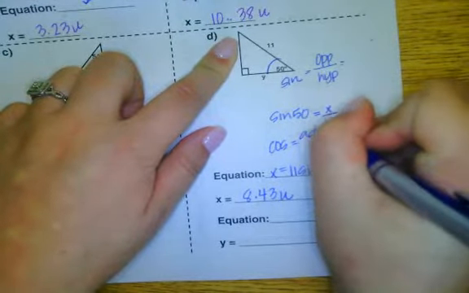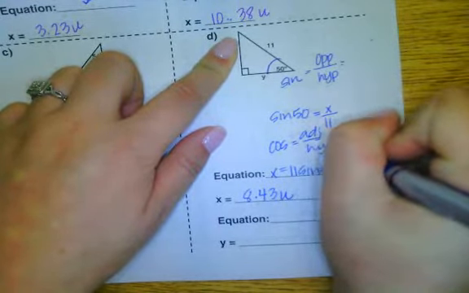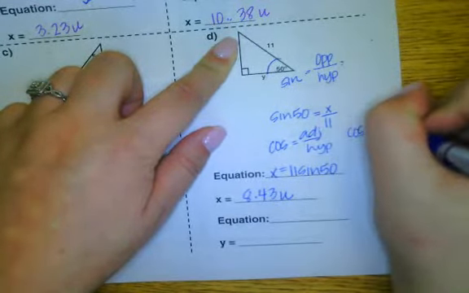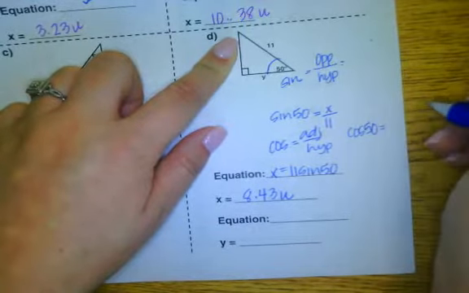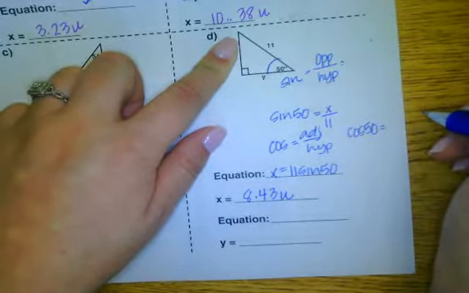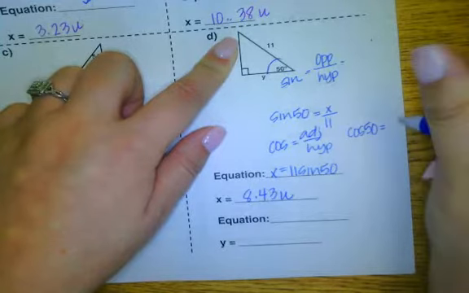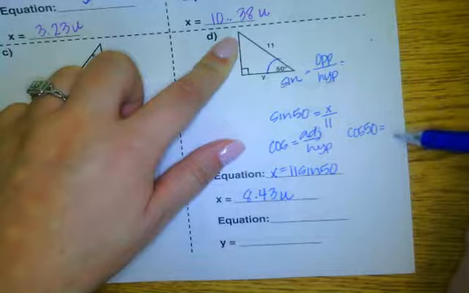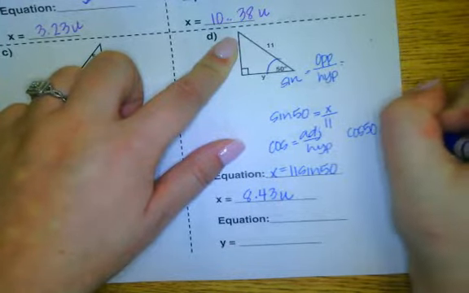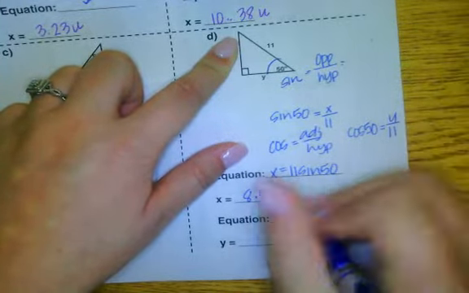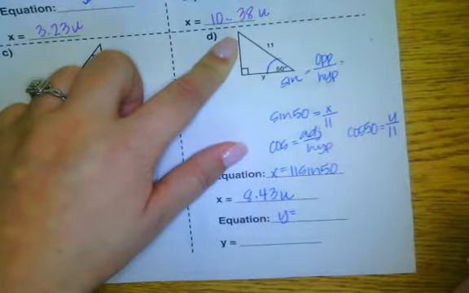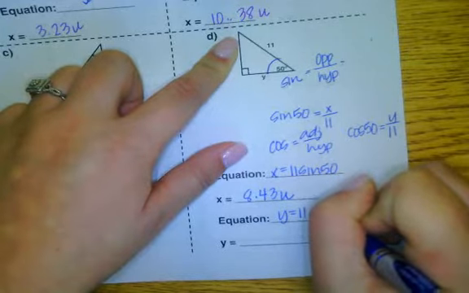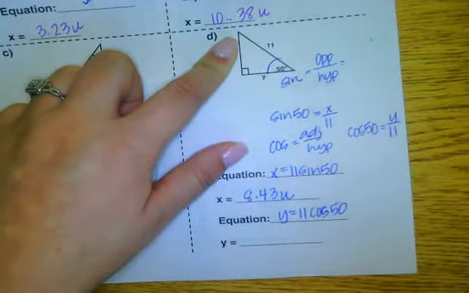So you had the cosine of 50 equals what? Adjacent over hypotenuse. What's my ratio? Y over 11. So if I solve for just y, I get y equals what? 11 cosine of 50, which equals what? 7.07 units.